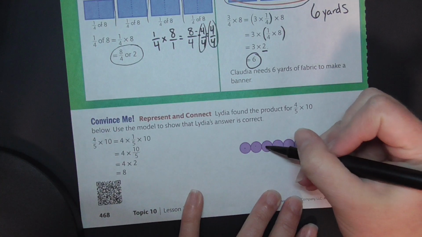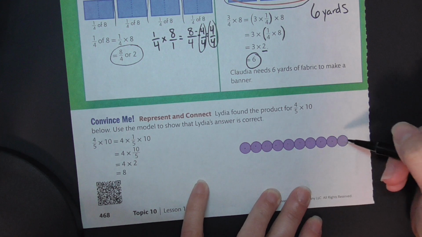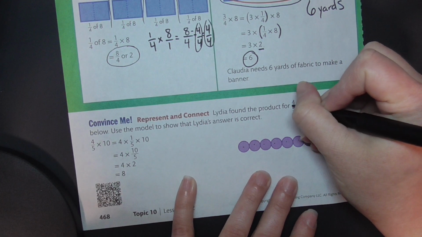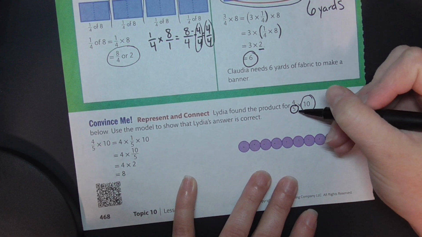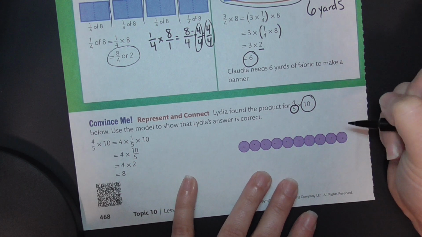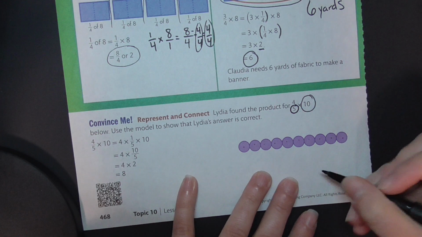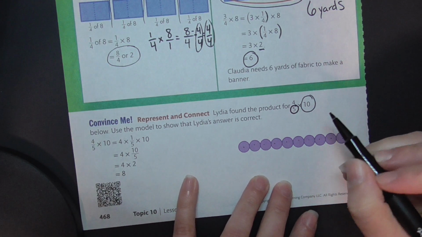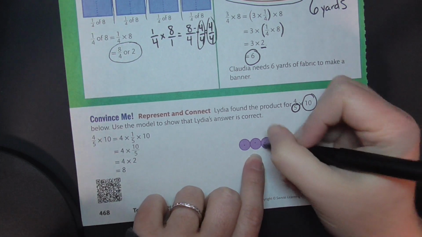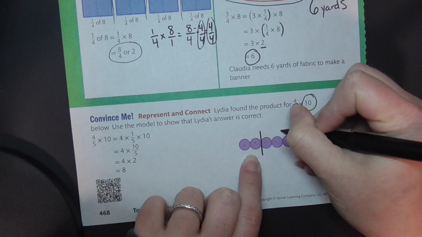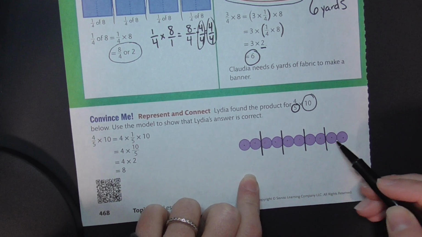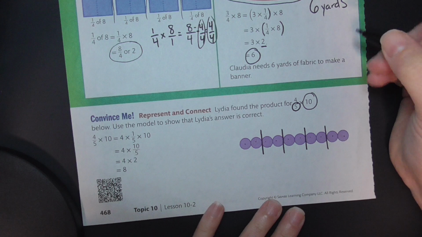So we have 1, 2, 3, 4, 5, 6, 7, 8, 9, 10. So we have our 10 wholes. We are then going to look at our denominator, or our number on the bottom, to see how many equal sections or groups we need to break up this 10 into, and our number is 5. So I know that 10 divided by 5 is 2, so I'm going to bet that these are probably going to be broken up into groups of 2. 1, 2, 3, 4, 5. Yep, we have 5 groups of 2.